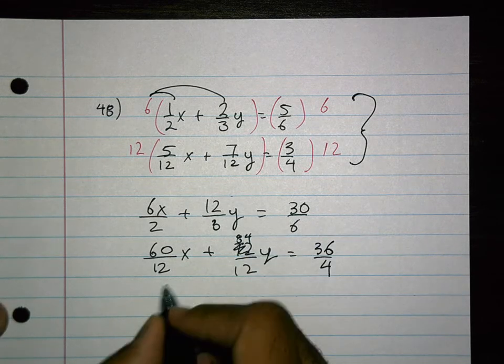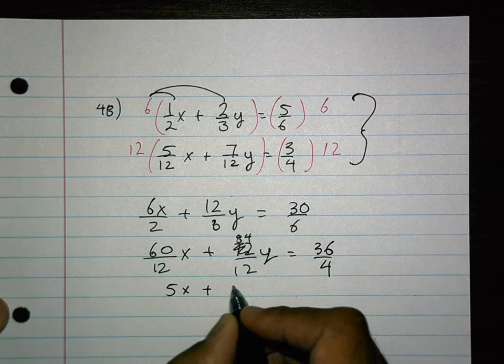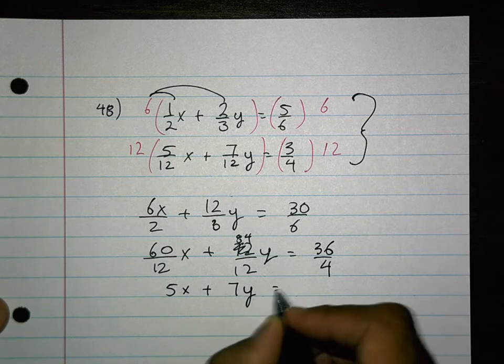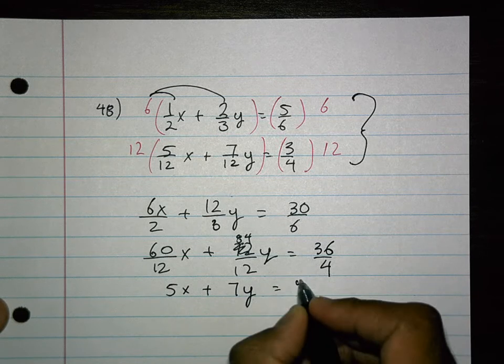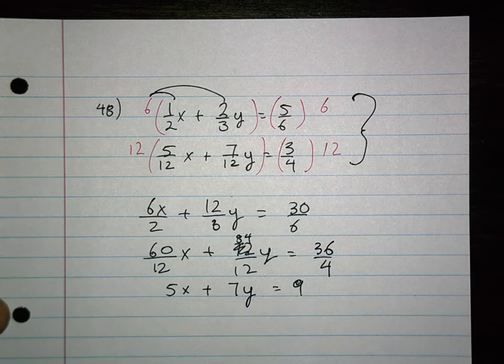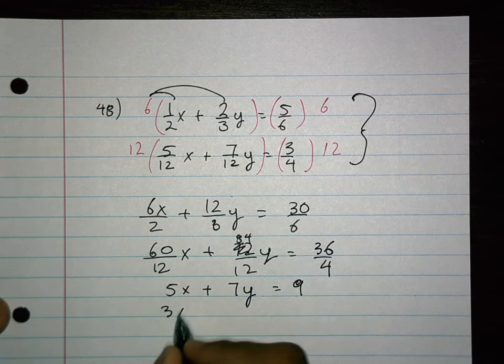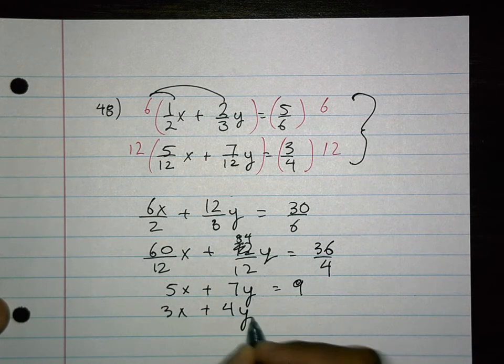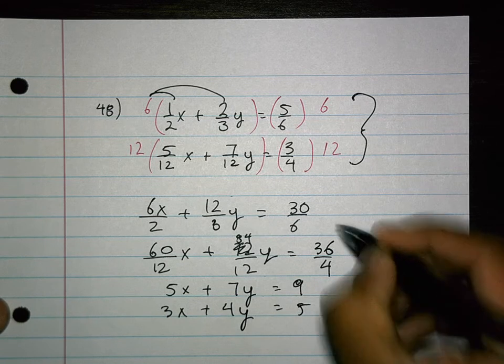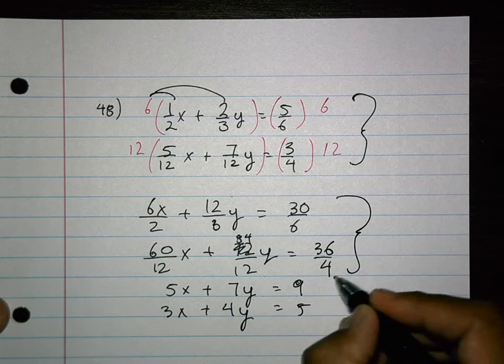Okay, so this is 5x plus 7y equals 9. Okay. Up here we've got 3x plus 4y equals 5. So I know I got this kind of a little messy here, but there's my two new equations.